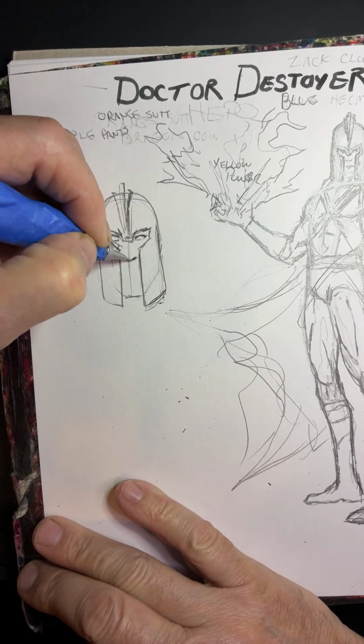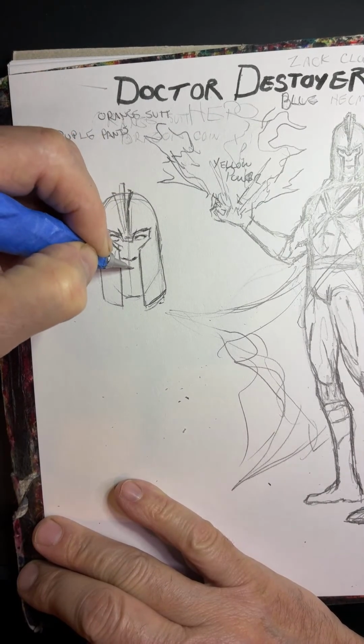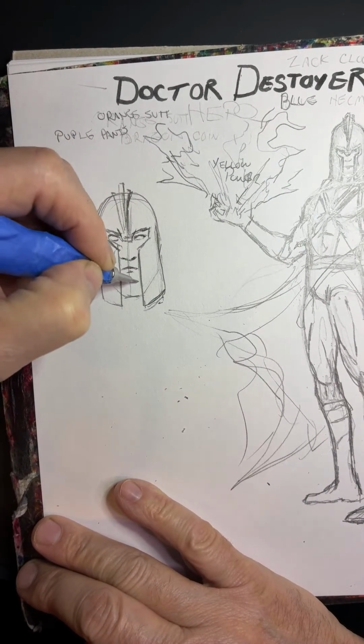Yeah, Costy's got his story down and his powers down, but we're still open for suggestions on what he's gonna look like.